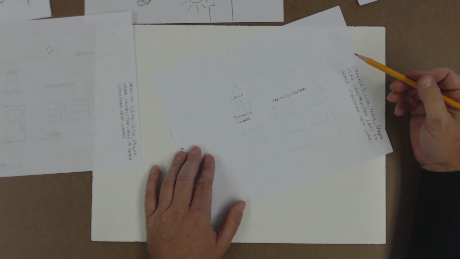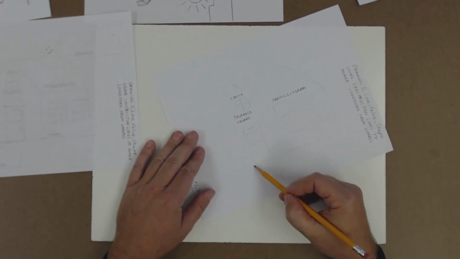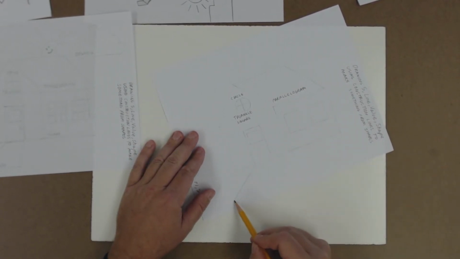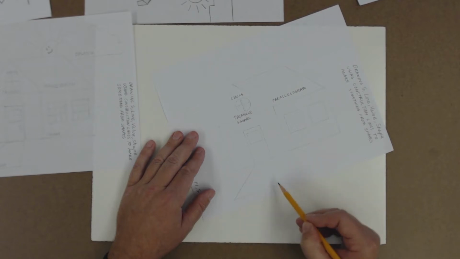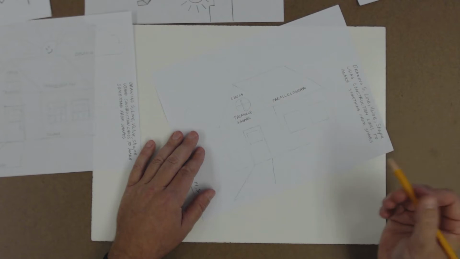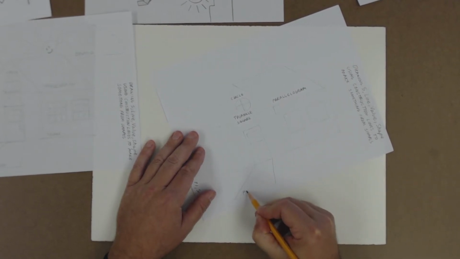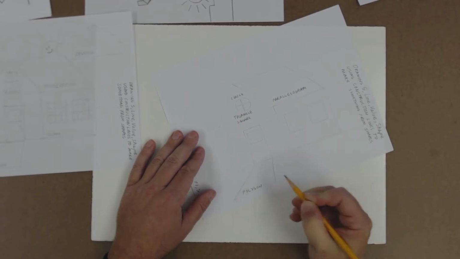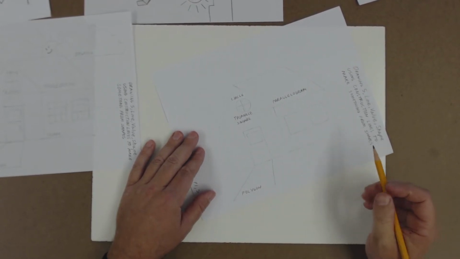Okay, now what do I need? I could use a polygon, so I'll make a walkway here, and I'll draw a polygon. A polygon is an undefined shape with multiple sides. Polygon. Okay, what else do I need?